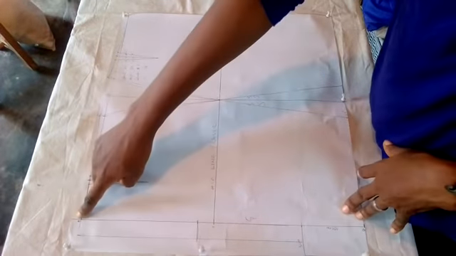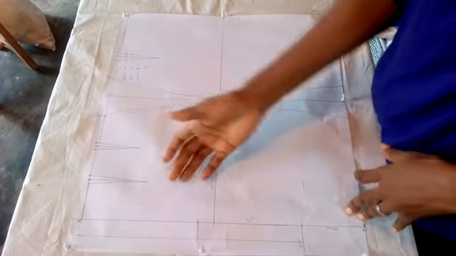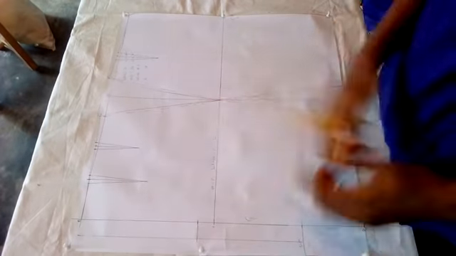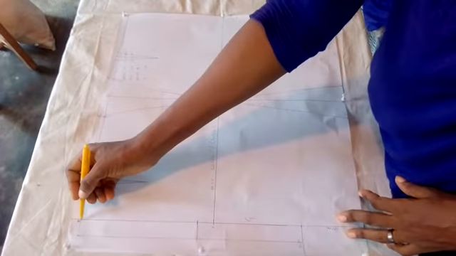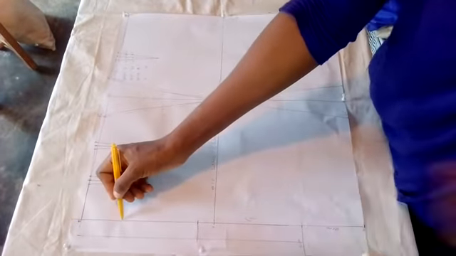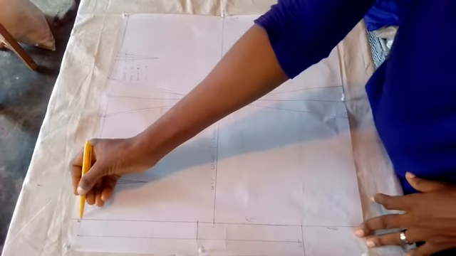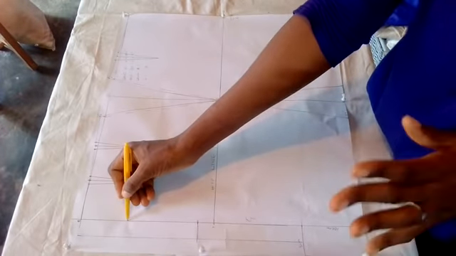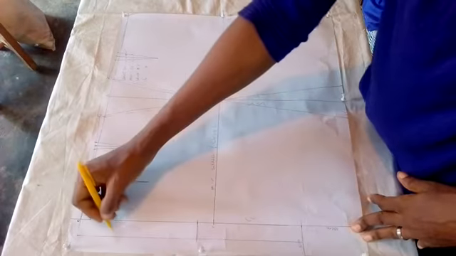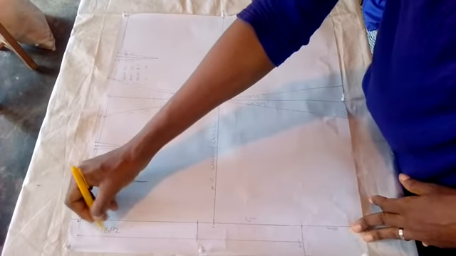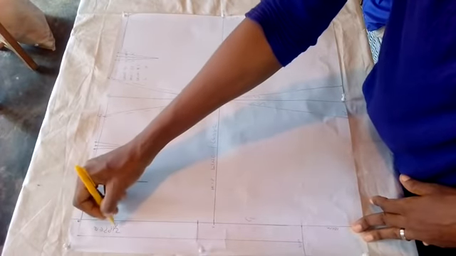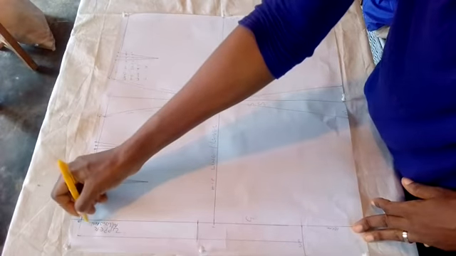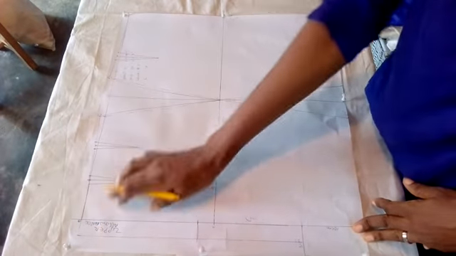Now, I have a 0 here, I'm working on the center back. The first thing I'm going to do is to determine the measurements. And how do I do that? I'm going to measure from the 0 downward, 2.5 or 3 inches, depending on how you want to use it. And remember, this is the zipper allowance, which must be inclusive when making your facing.